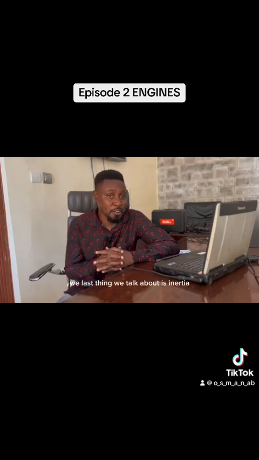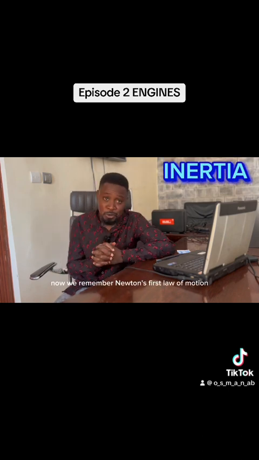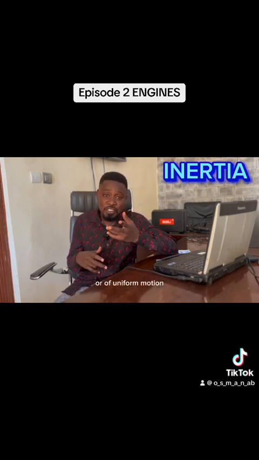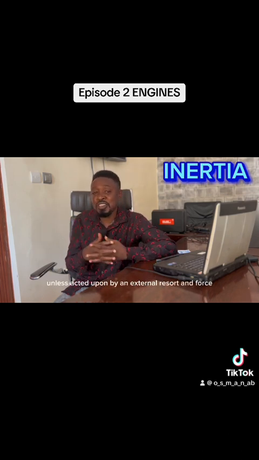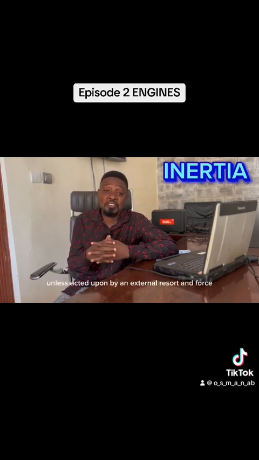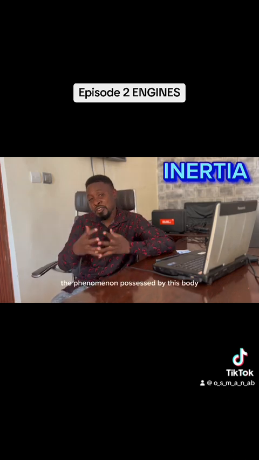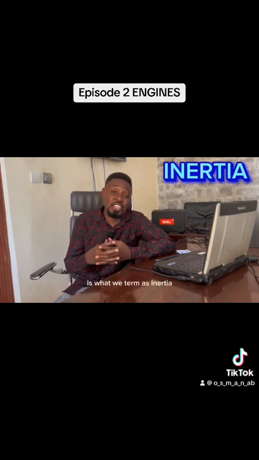The next thing we talk about is inertia. We remember Newton's first law of motion, which states that a body continues in a state of rest or of uniform motion in a straight line unless acted upon by an external resultant force. The phenomenon possessed by this body is what we term as inertia.